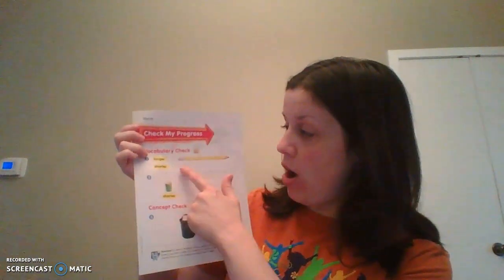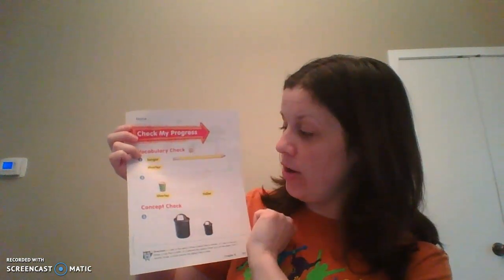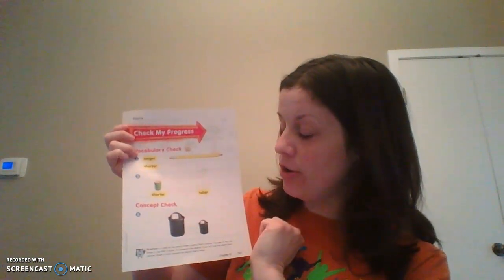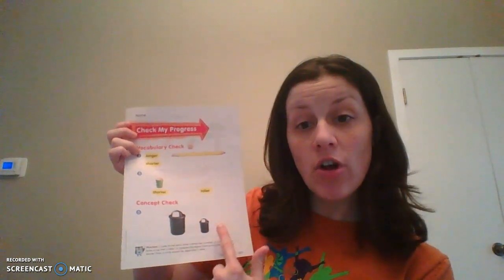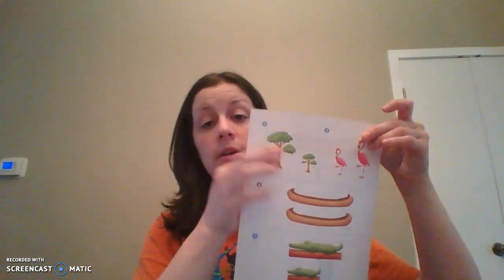I'll go through everything again one more time. Draw a shorter pencil here. Draw a taller cup here. Circle the taller and X the shorter. Same thing for here. Circle the taller, X the shorter.